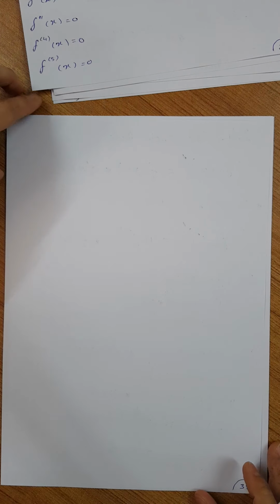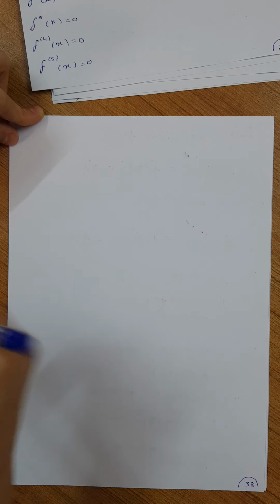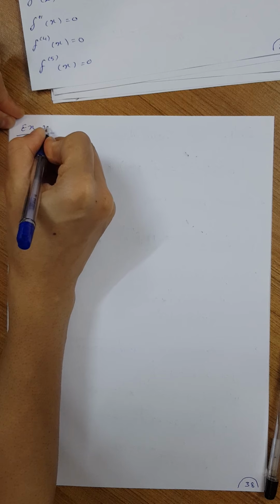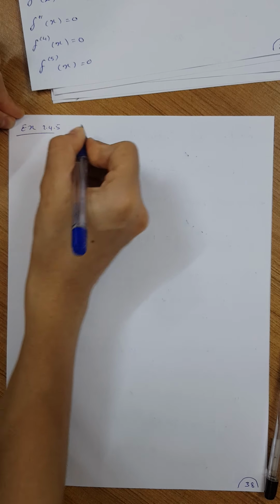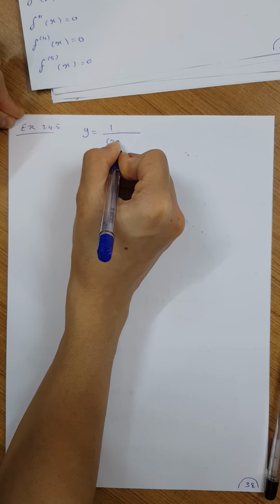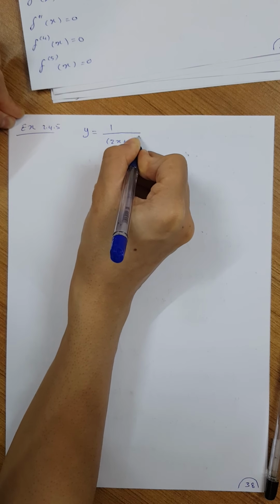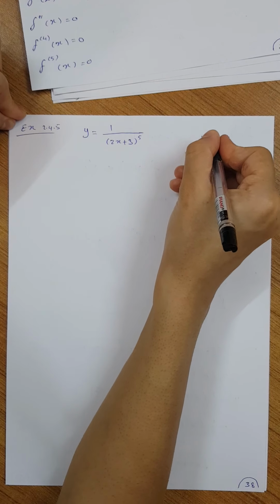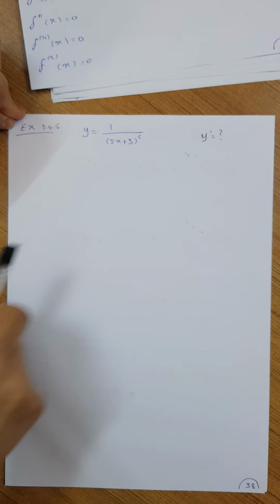Okay, I think we have got another example also. Again, it's required from you, 2.4.5. Y is given to you as 1 over 2x plus 3 to the power of 5. Again, it's required from you to find y prime is equal to what?